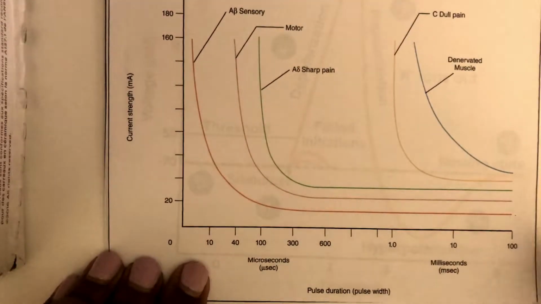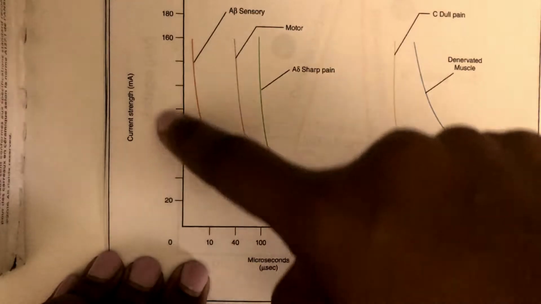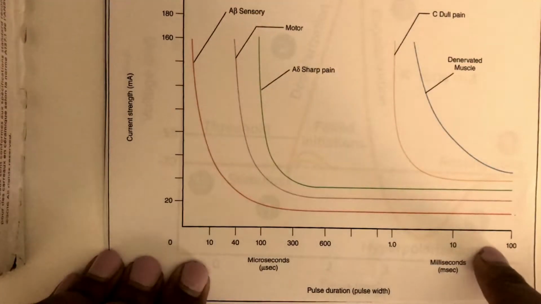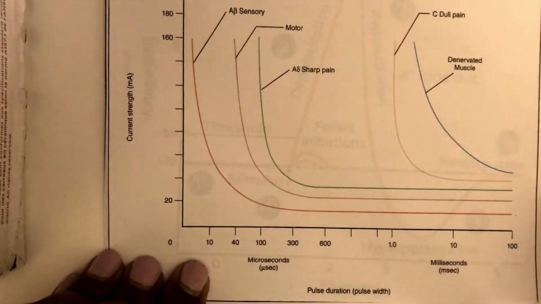This is a visual representation of the strength duration curve. It is the minimum combination of electrical current amplitude, i.e. the strength that runs along this axis here, and the pulse duration that runs along this axis here, and what is needed within these two variables to produce the action potential in a specific nerve.